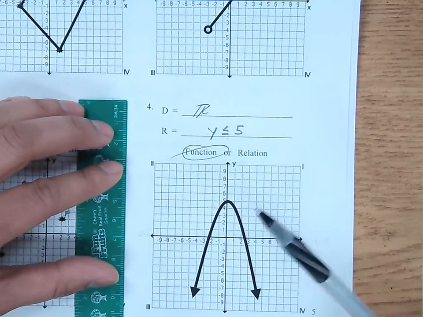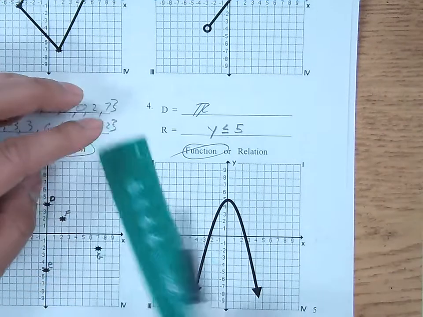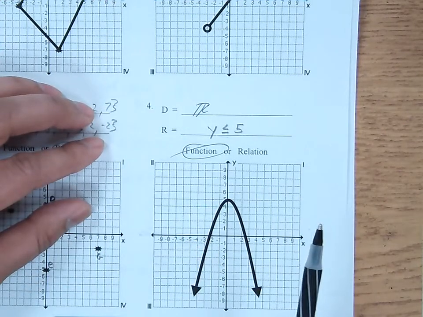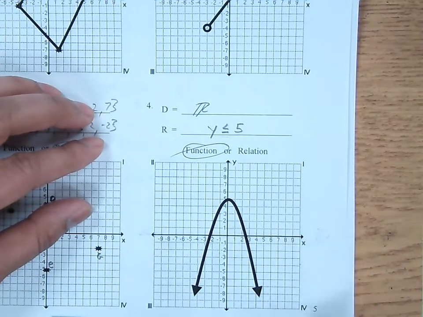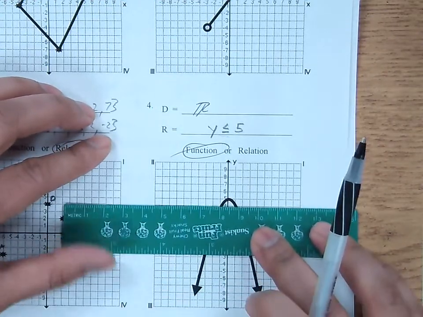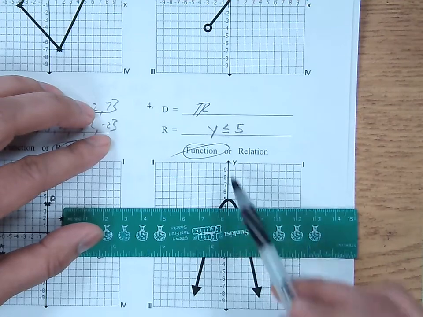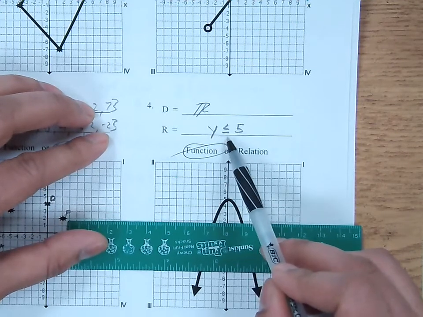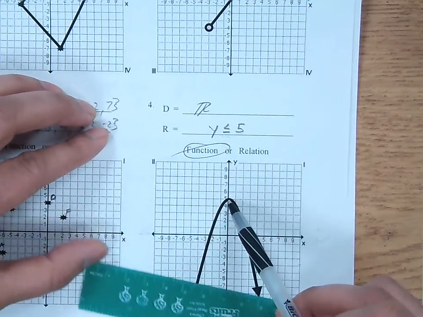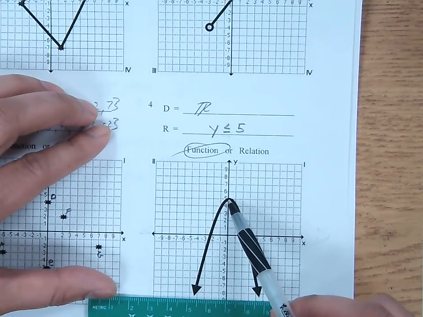Well, now let's talk about the range. How far down does it go? Well, the arrows keep pointing down forever, so that means it goes down forever. But how high does it go then? Well, it stops at, okay, the vertex of this thing is at 5. So we can say y is less than or equal to 5, because all values are less than or equal to the number 5.